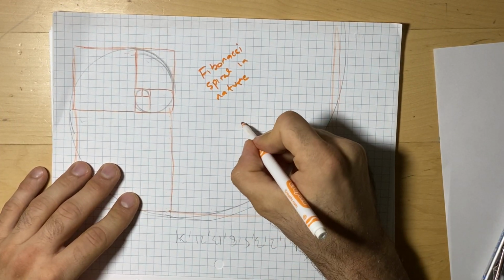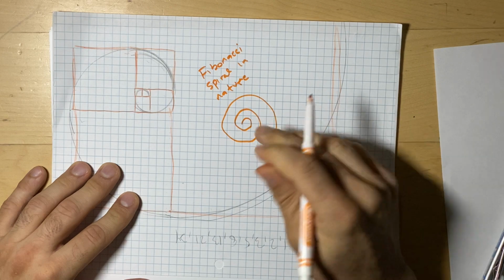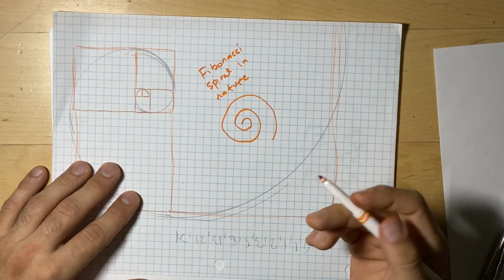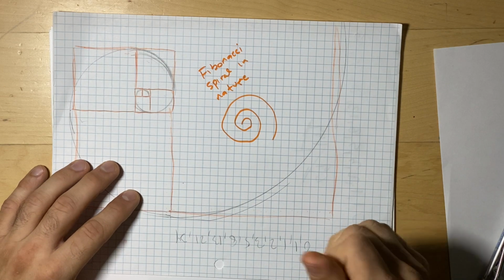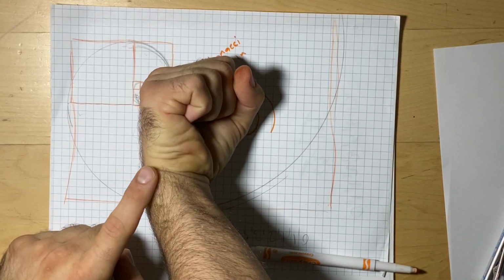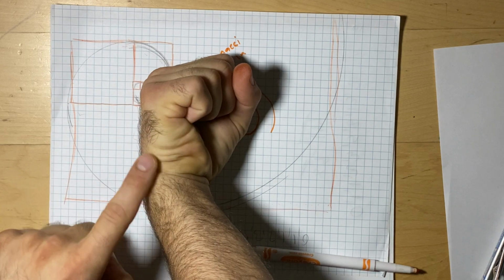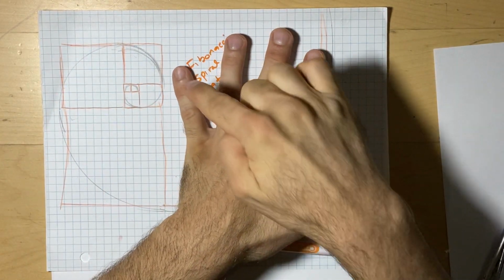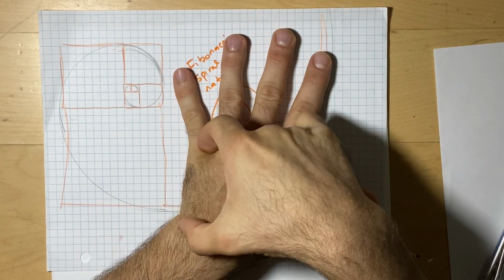We've seen it in a whirlwind. We've seen it in the galaxy. We've seen it in a snail. In fact, our ear is in this shape. The proportions of our hand. I jokingly call this a Fibonacci bump, not a fist bump, because the bones have part of this pattern we're going to look at. 1, 1, 2, 3.